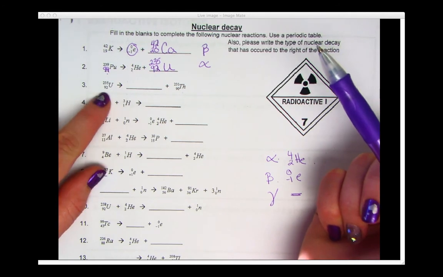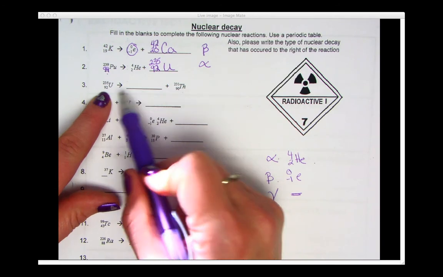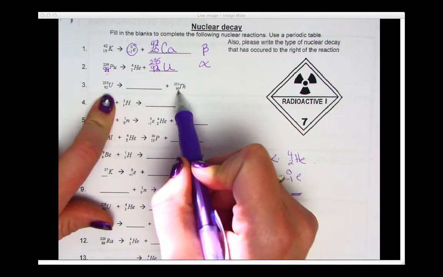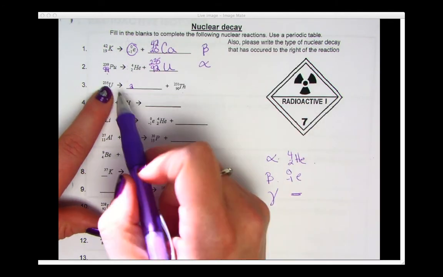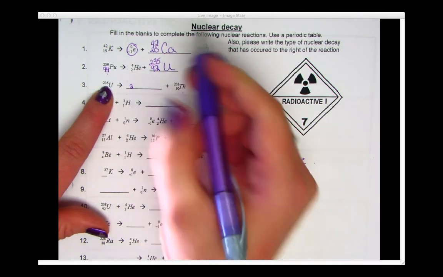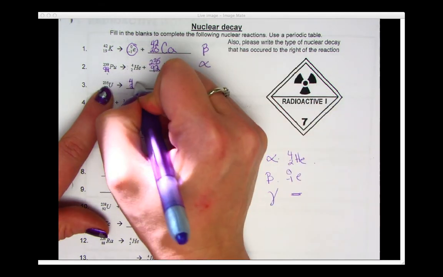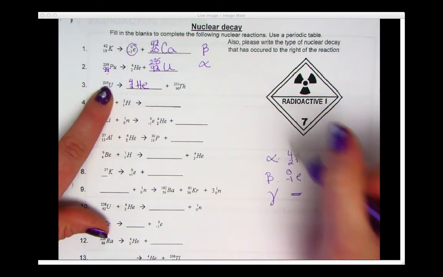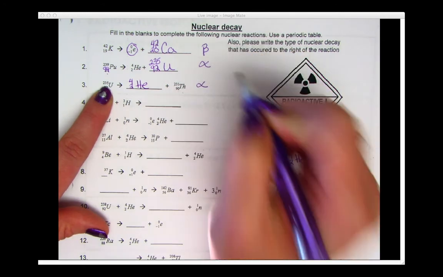We have 92 atoms on this side and only 90 over here. How many need to be in the blank? So 92 minus 90 will give us 2. 235 minus 231 will give us 4. 4, 2 from the periodic table is helium, which is giving us our alpha particle. So this is also going to be alpha decay.